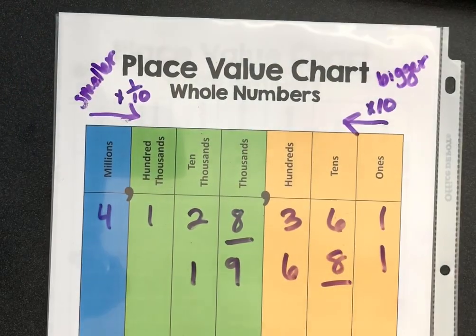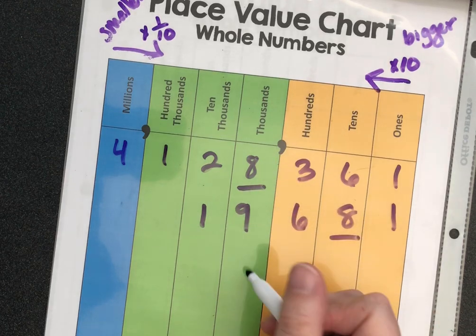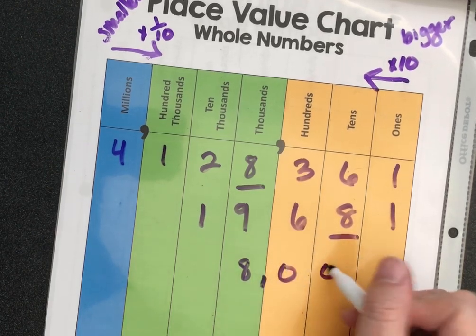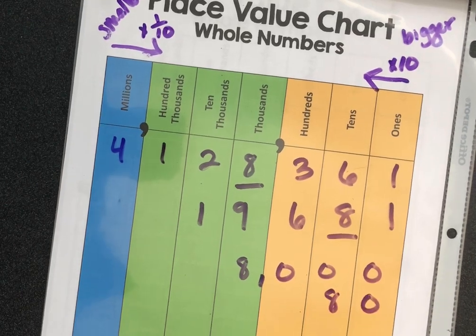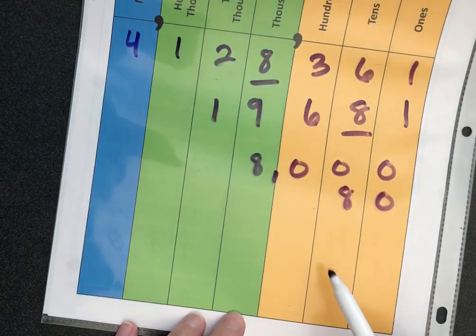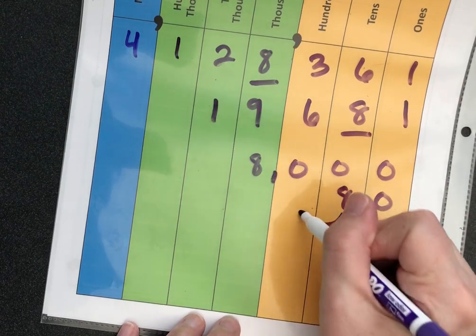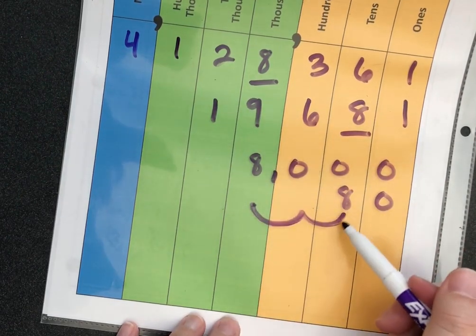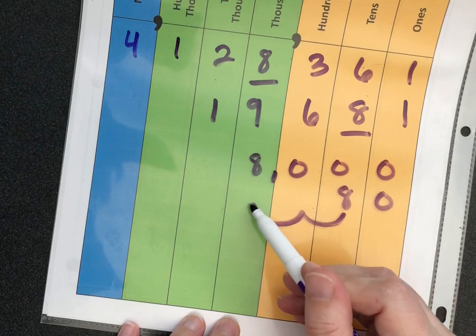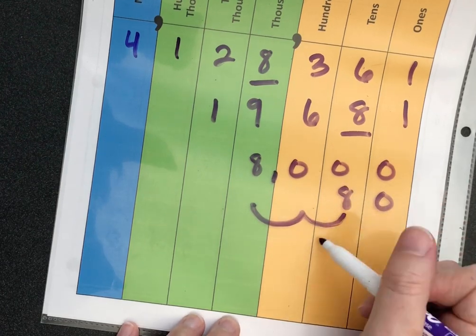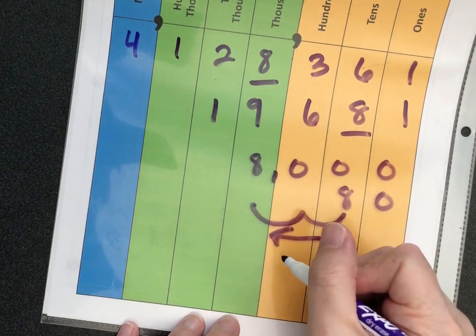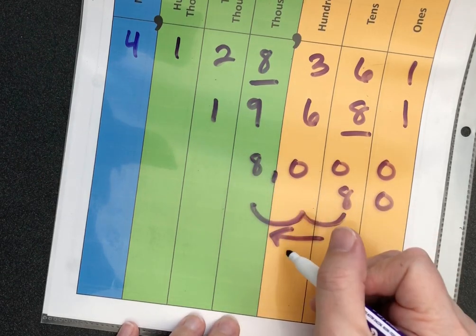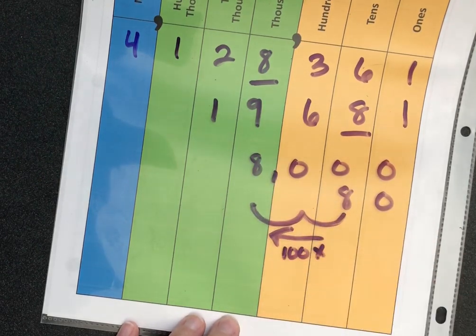Okay. So let's take a look at our 8s. This 8 is 8,000. My second 8 is going to be worth 80. So we want to see how far apart they are from each other. 1, 2. So 1 is 10 and 2 is 100. So if we're going to compare them going this way, the bigger and the smaller one, we would say that this one is 100 times bigger.